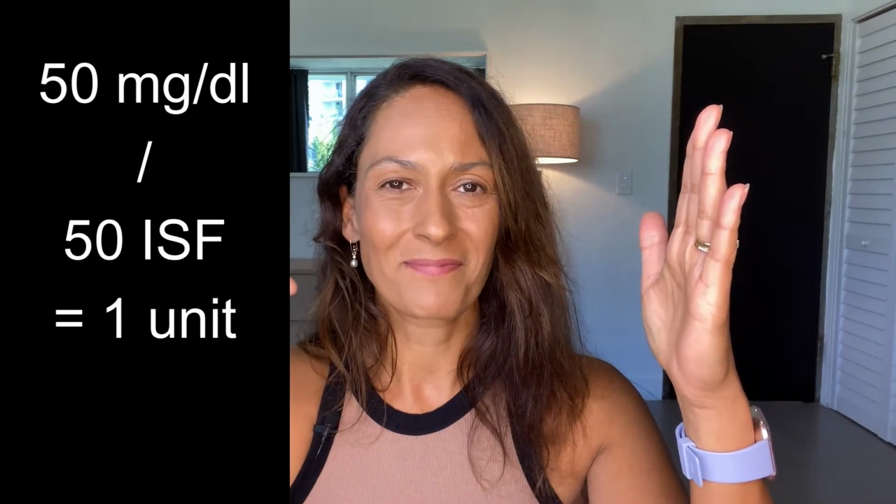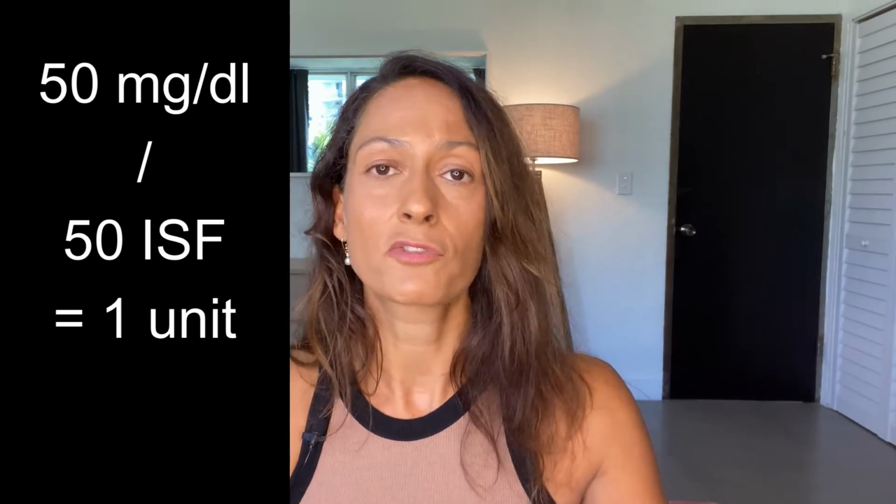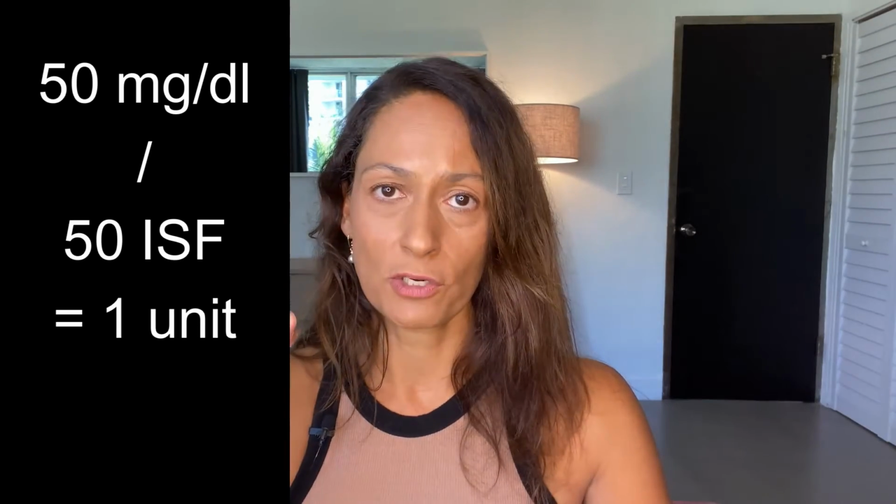Now I then look at my correction factor. My correction factor is 50. That means that 1 unit of rapid-acting insulin, also called mealtime insulin, lowers my blood sugar 50 milligrams per deciliter. So I want to lower my blood sugars down to 100. That's 50. I know that 1 unit of insulin will lower me 50. That means that for correction, just for my current blood sugar, I need 1 unit of insulin.